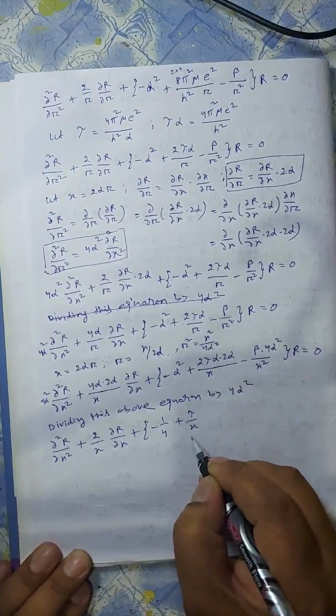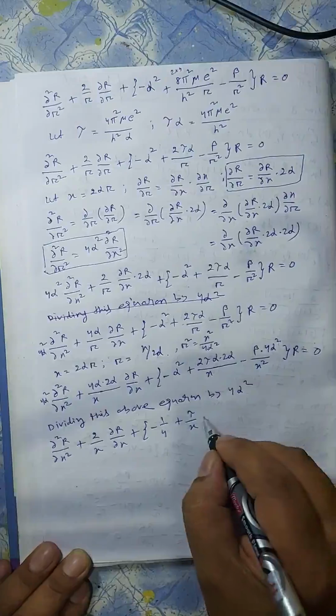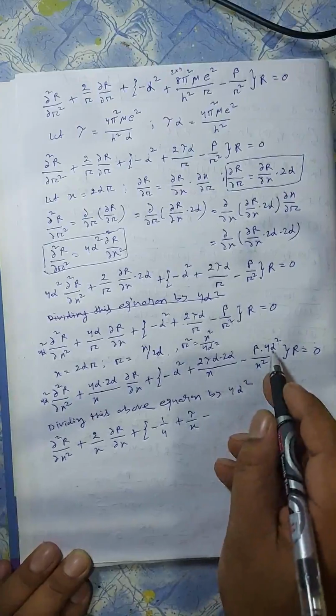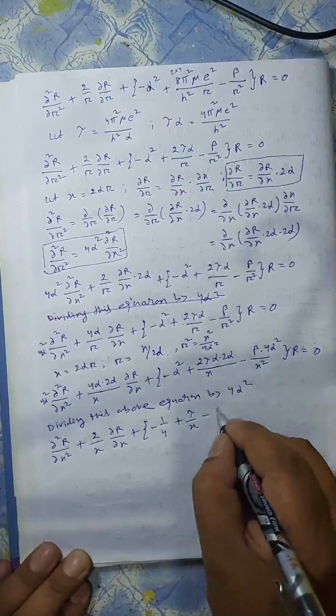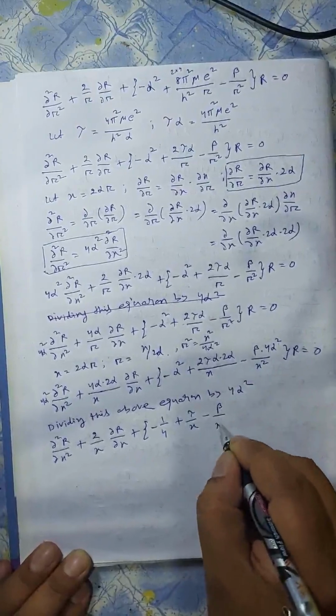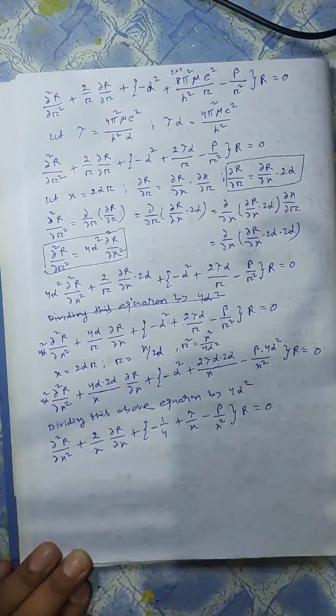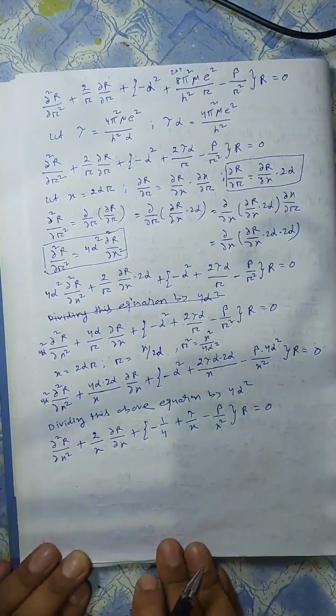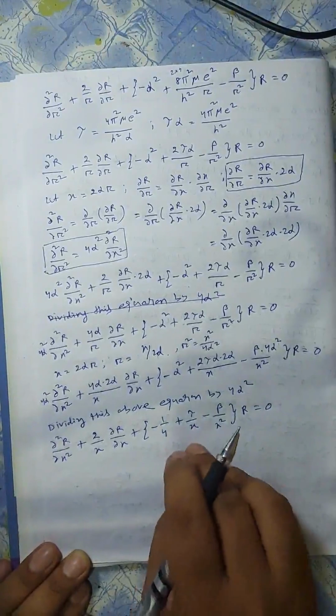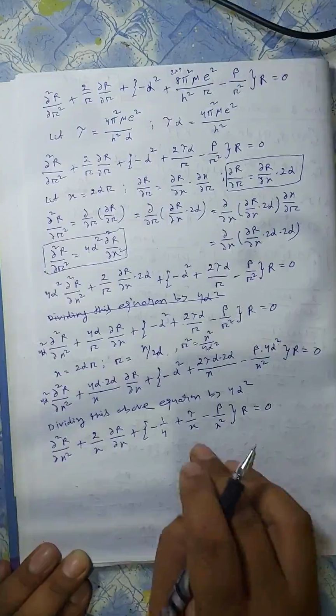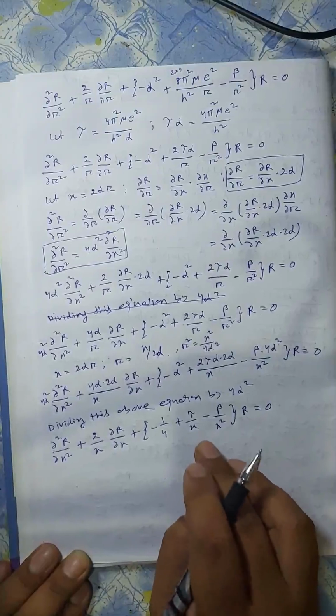Lambda by x, minus 4 alpha square cancels, beta by x square, whole bracket R is equal to 0.